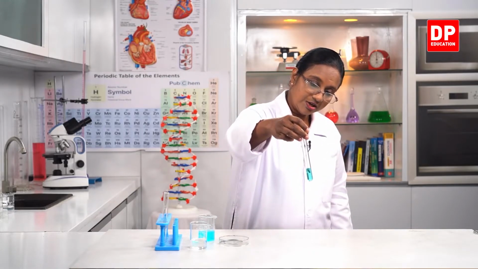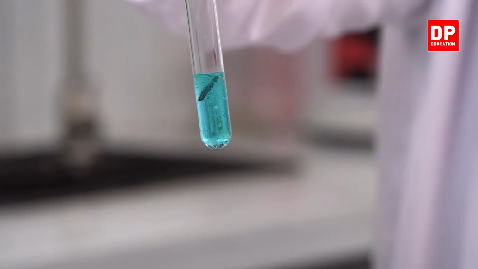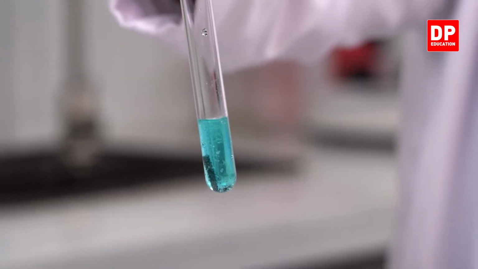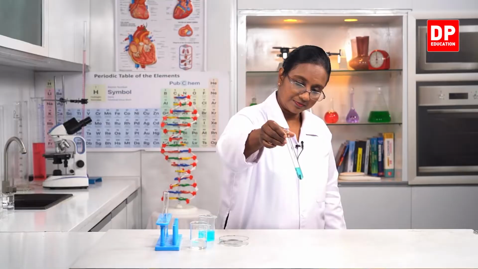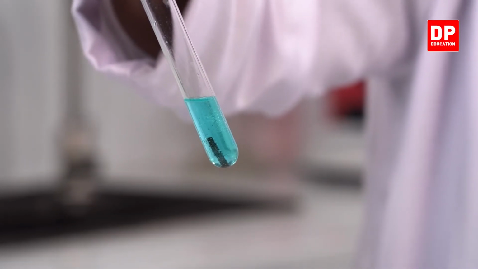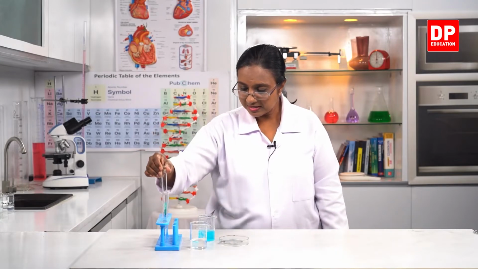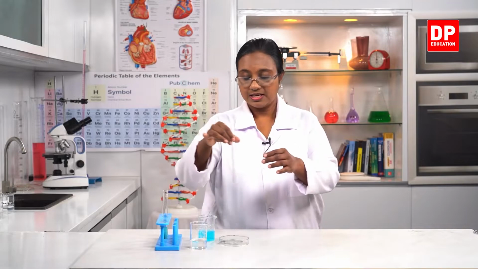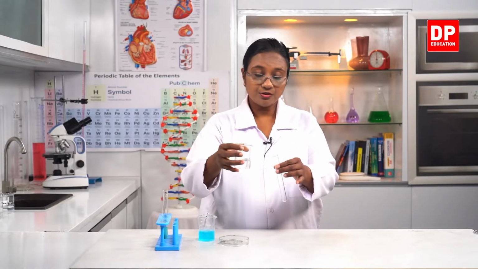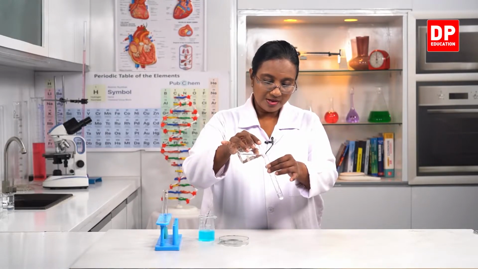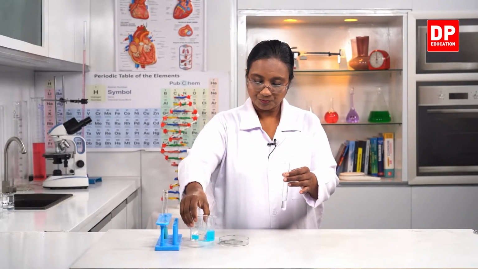So here, you can see clearly, students, the reaction taking place between magnesium and copper sulfate. So I will keep this aside and then we'll do the second part of the activity. Here I'll take a small amount of hydrochloric acid solution into this test tube, HCl solution.